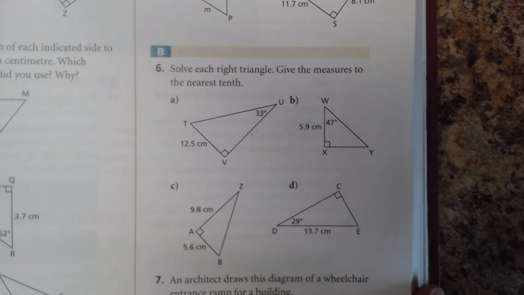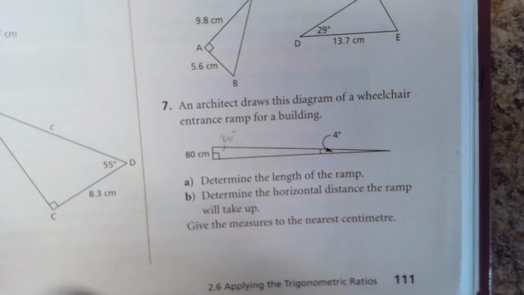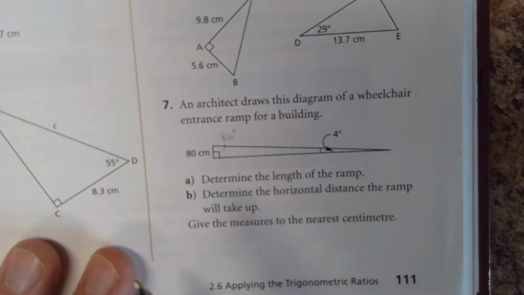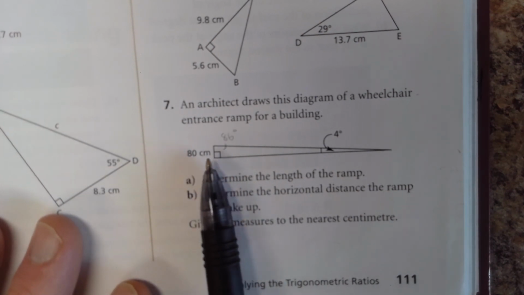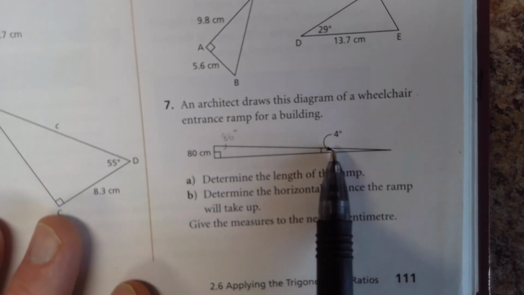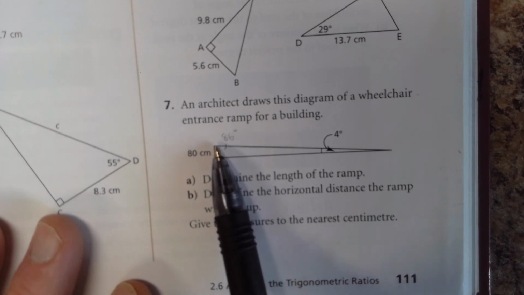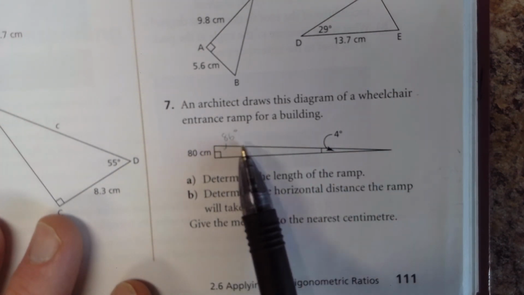7 is simply a word problem where an architect drew the ramp and you are to find the length of the ramp. You have the height, which is 80, which is your short side. The length of the ramp, a 4-degree angle down here, the length of the ramp is going to be your hypotenuse. How long is the ramp?